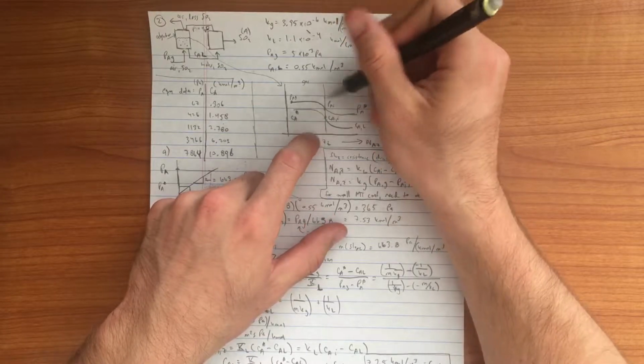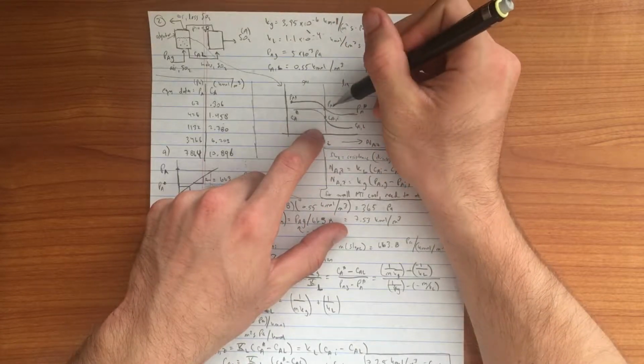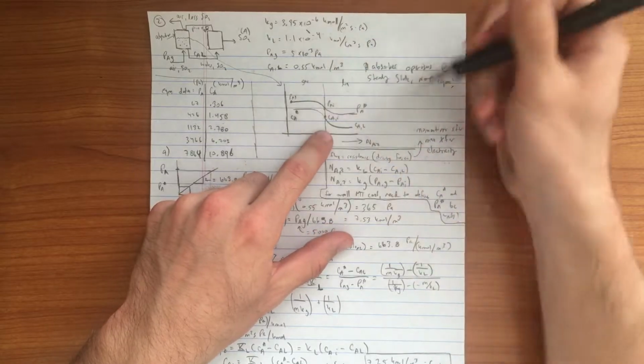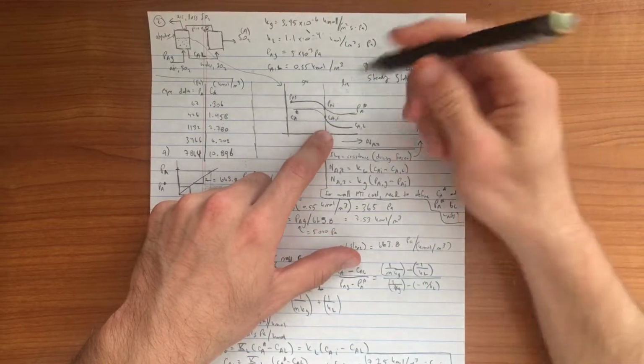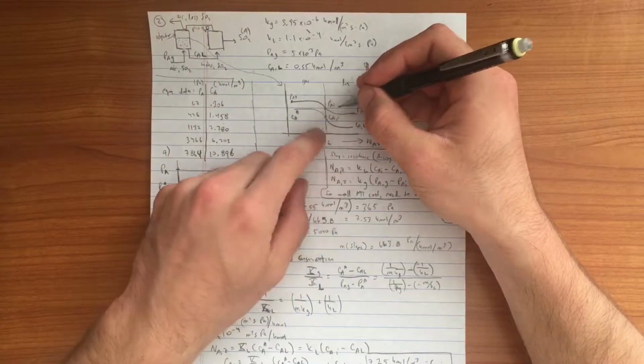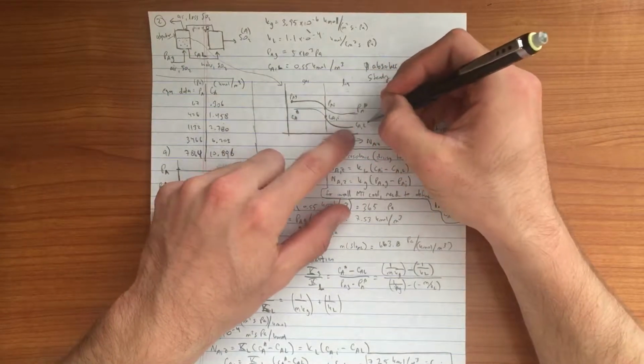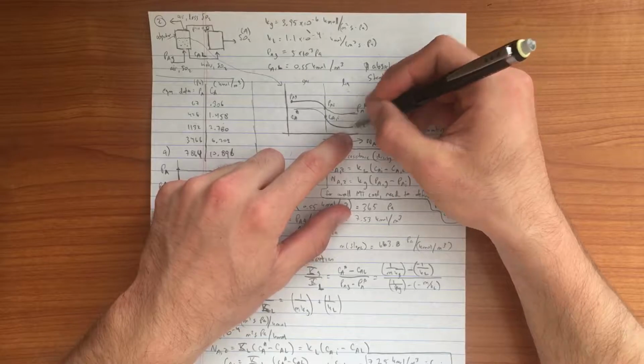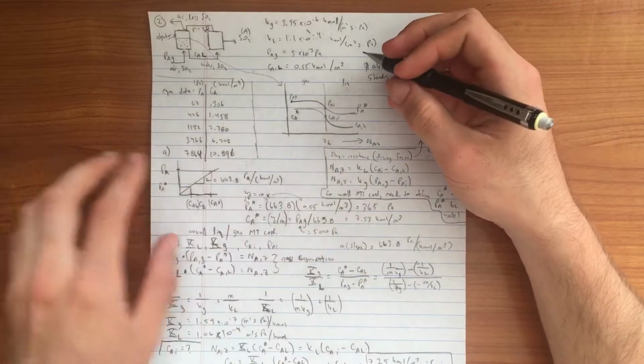This is a relationship known as Henry's law, which I will get to later in this video. Then once the sulfur dioxide enters the liquid water, it diffuses, and we have this bulk concentration within the liquid known as CAL.